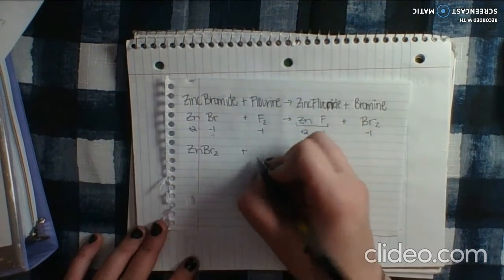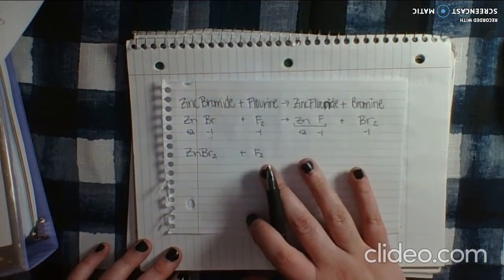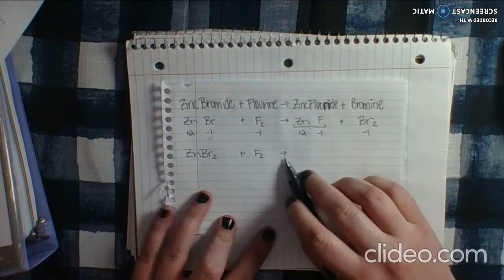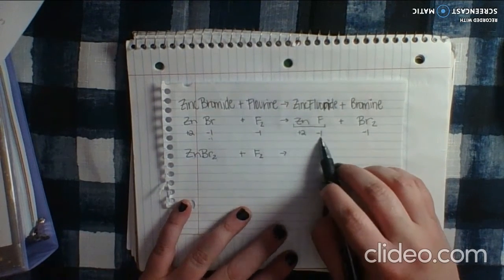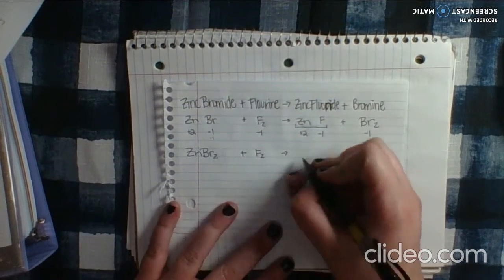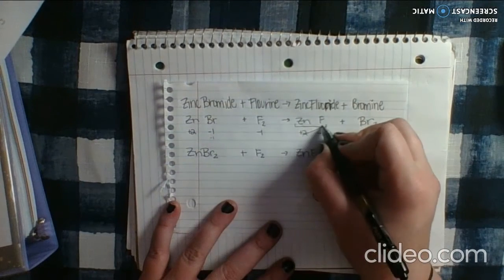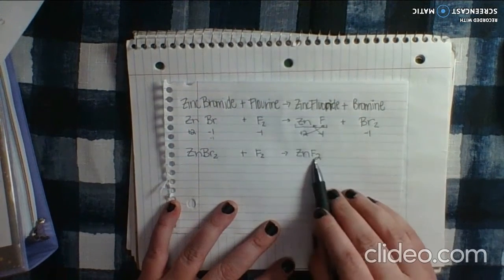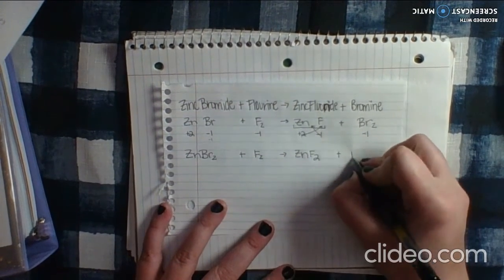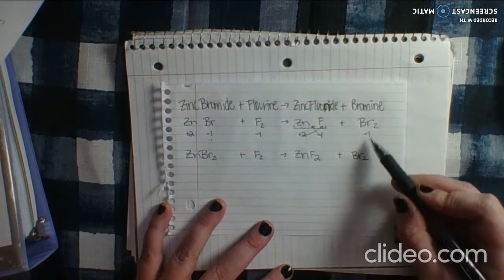Now moving on, this fluorine is not bonded to anybody, so we don't need to report what his charge is. So we're just going to leave it as F2. We draw our yield sign, and then right here, oh, it happened again. We have a +2 and a -1, so we're going to need to fix this so that this molecule is neutral. So we are just going to flip those values. We're going to put that number there and that number there, and it is going to be ZnF2. And then our bromine at the end here, again, is not bonded with anybody, so we don't need to report what his charge is.